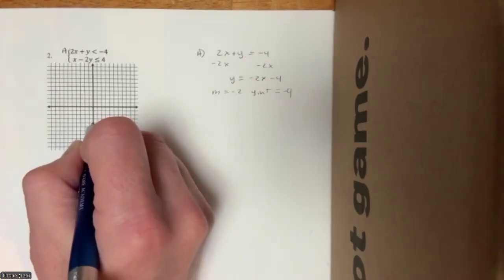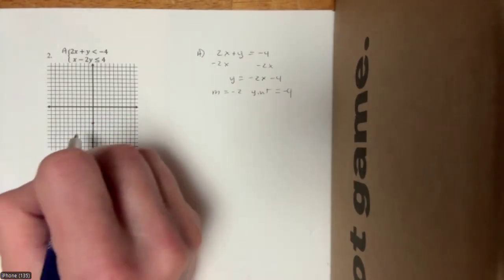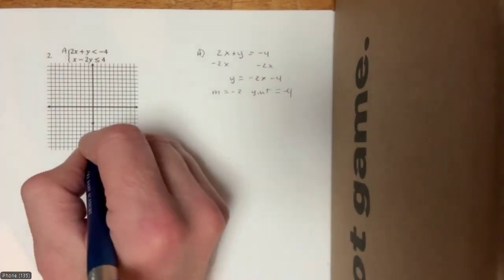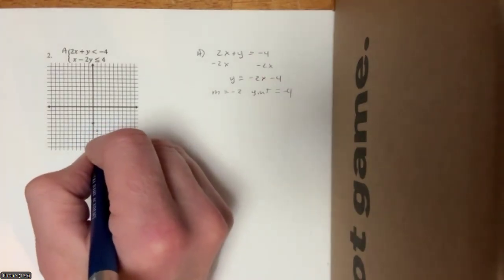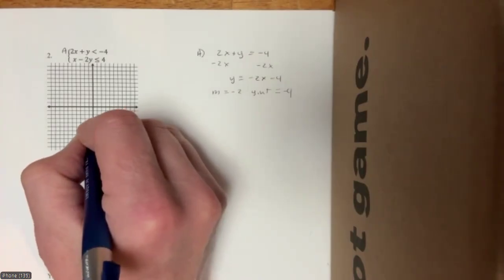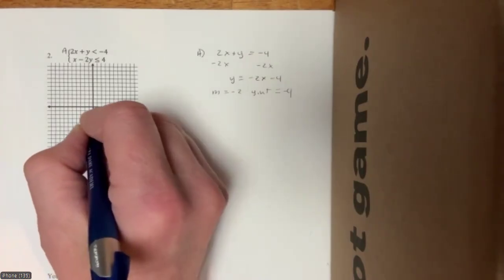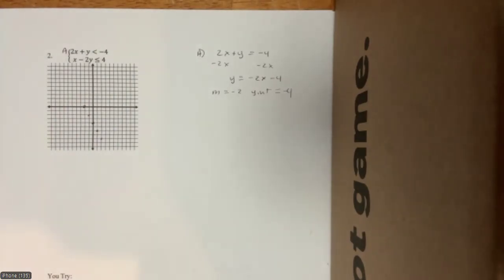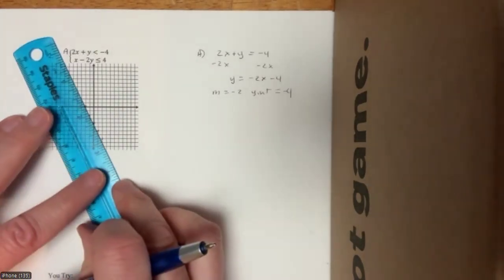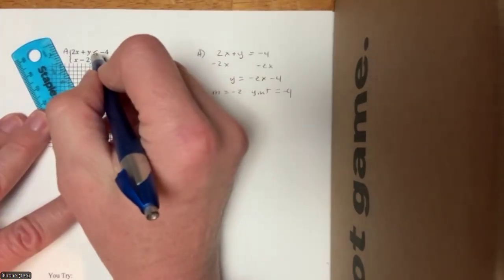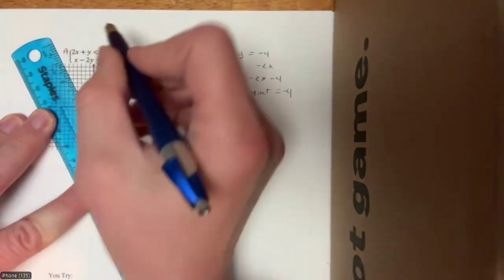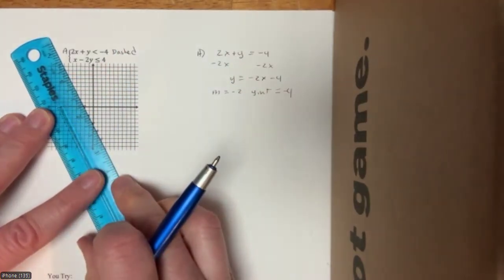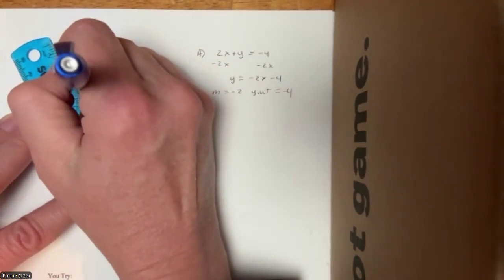So put the y-intercept on here at -4 and we'll go down to right 1, down to right 1, which is the same as up to left 1, up to left 1. And then we're going to connect it with a line, but let's go back up and figure out if it's solid or dashed. There's not an equal bar, so this will be dashed. So make sure I get a dashed line.